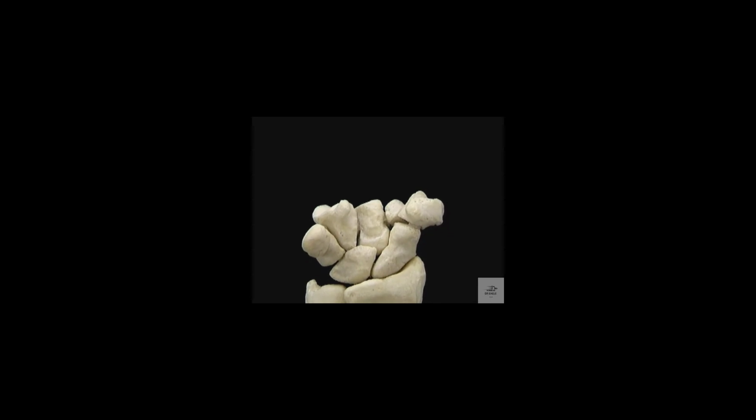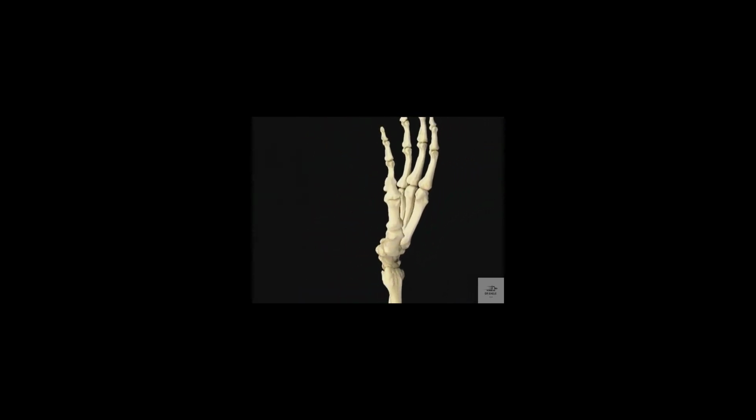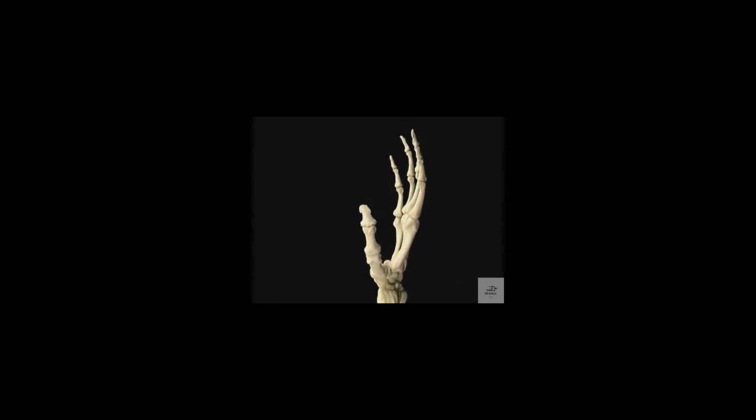Because of this, the thumb and its metacarpal lie in front of the fingers and their metacarpals. Because of the angle of the carpo-metacarpal joint, the thumb faces not forward as the fingers do, but sideways across the hand.